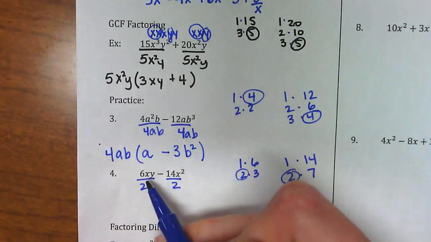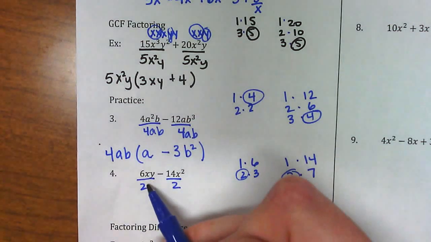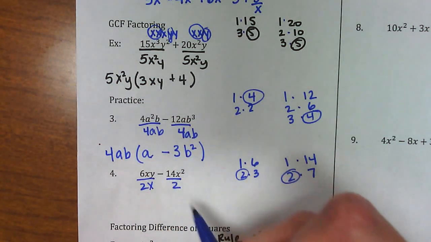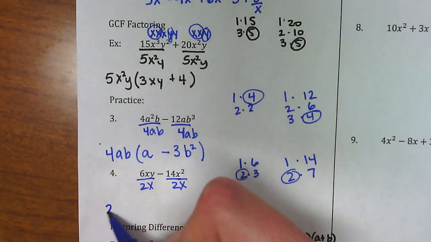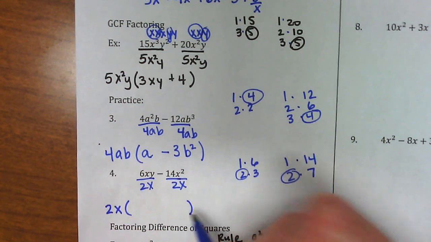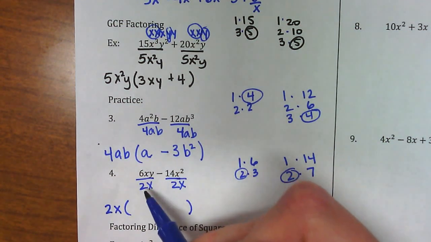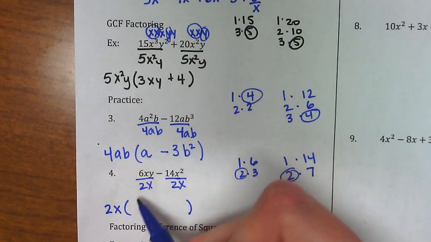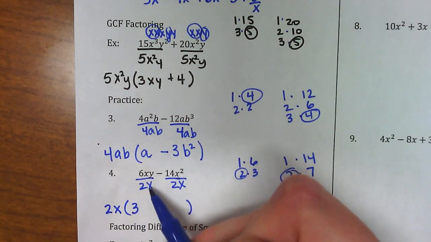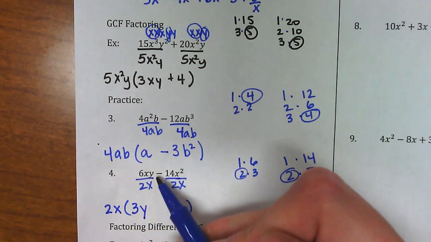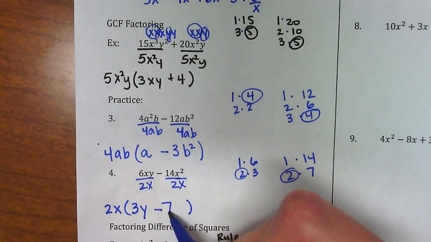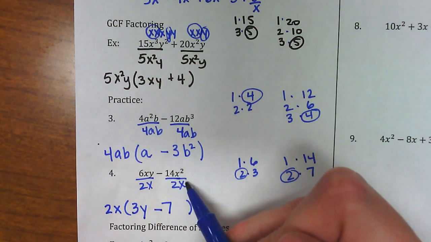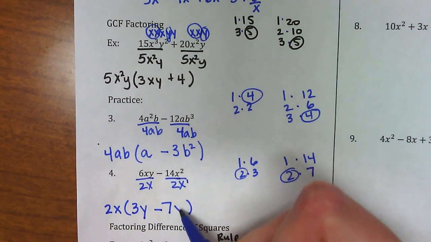And then we look at our letters. They both have X, and they do not both have Y. So we don't have a Y in our GCF. So the GCF goes on the outside, and we divide to get our factor on the inside. 6 divided by 2 is 3. The X's cancel. I'm left with a Y. Negative 14 divided by 2 is negative 7. X squared over x to the first is just x.